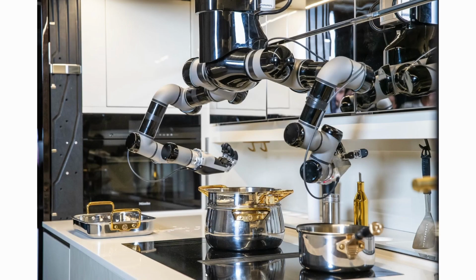Say hello to your new robot chef. That is, if you have around 300,000 US dollars to spare. I'm not really sure what it can cook, but I gotta admit, it looks pretty cool at the very least.